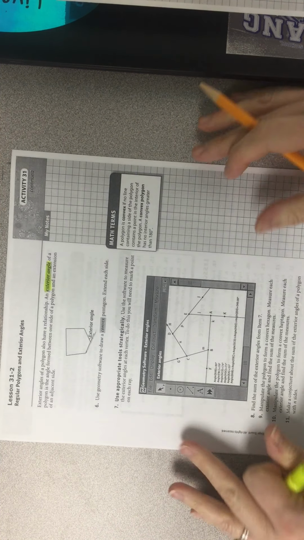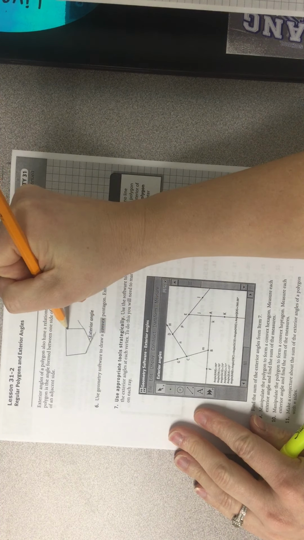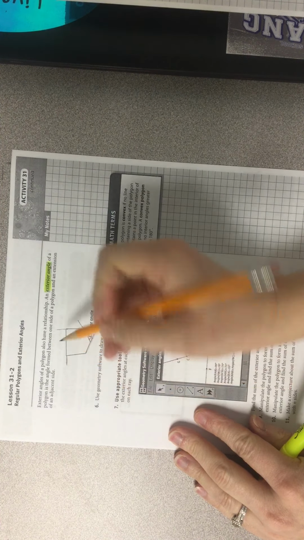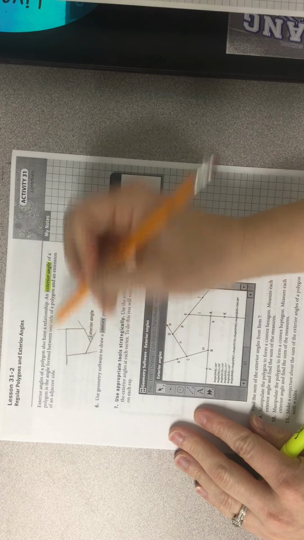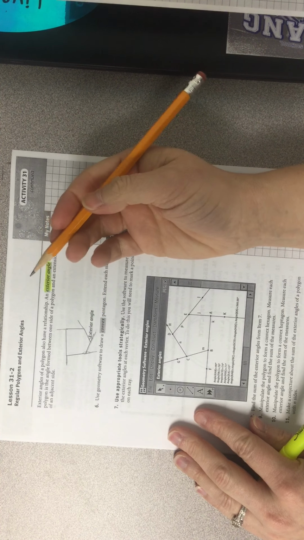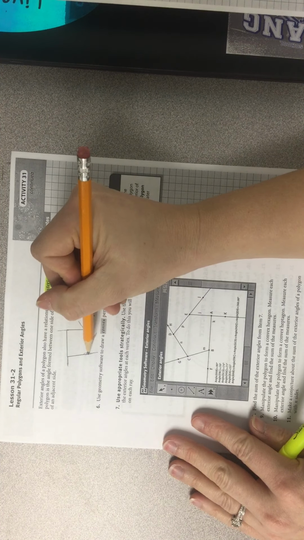You only have one exterior angle at each vertex of your polygon, because if you did it both ways, you'd be measuring the same angle multiple times. Every time we draw an exterior angle, it creates a linear pair with the interior angle, and a linear pair adds up to 180 degrees. So if we know the interior angle, we can find the exterior angle by subtracting from 180.